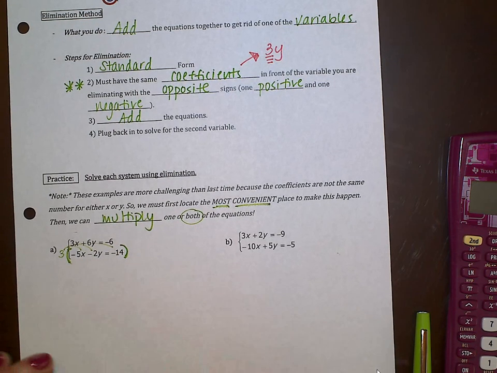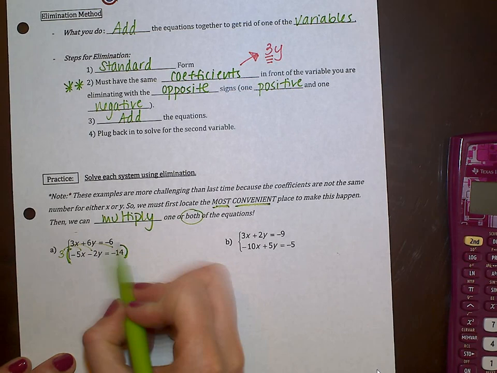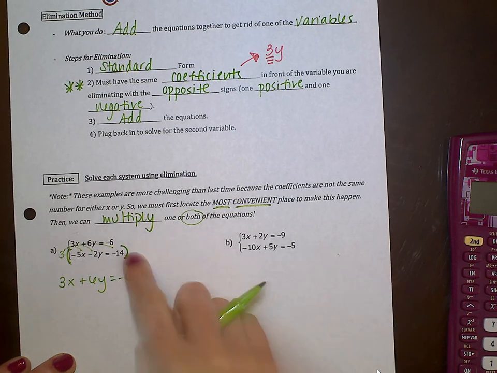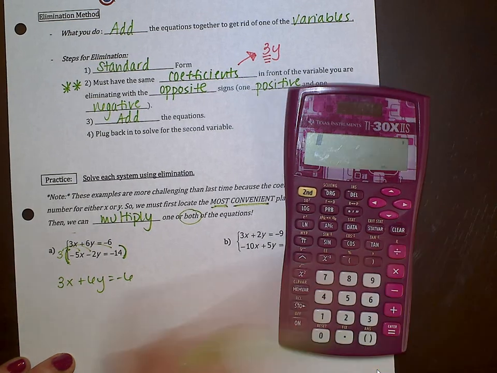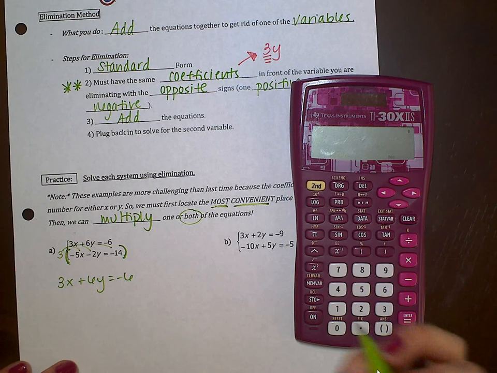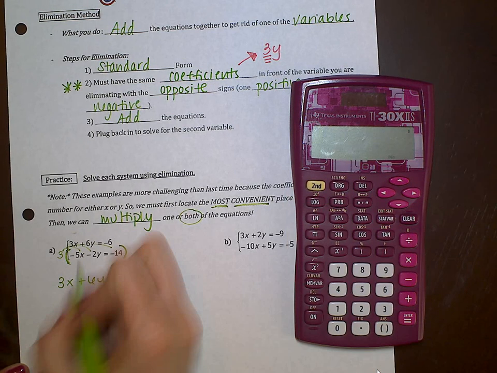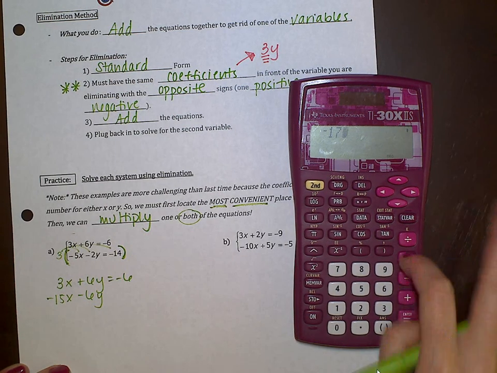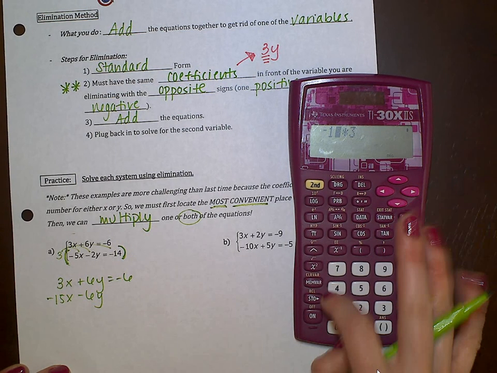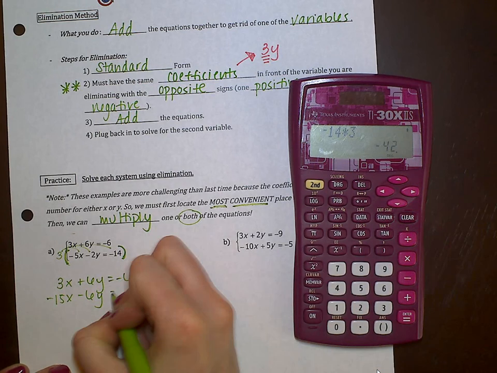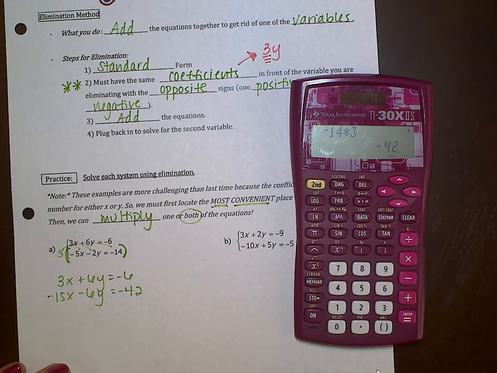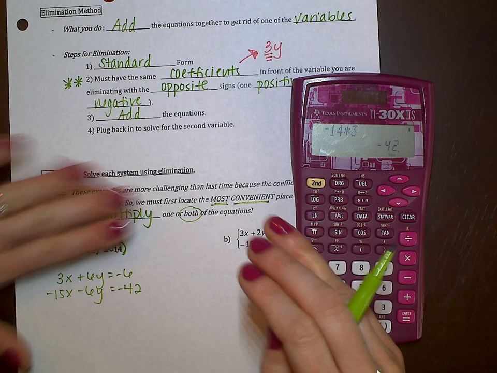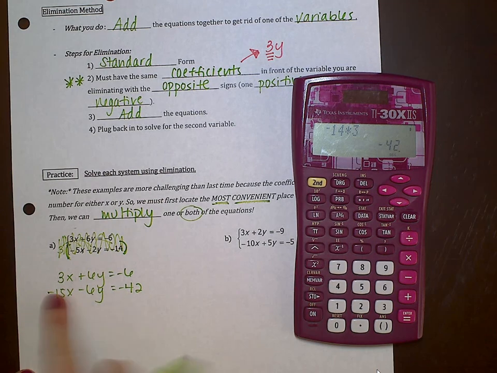All right, what I'm going to do is I'm going to go ahead and just copy the first equation down below. And then I'm going to distribute 3 to the second equation and change every single number in that problem. So I would have -15x minus 6y, and then 14 times 3, that would equal -42. All right, I changed the original problem, so I'm just going to cross off what I started with. Now here's my system that I want to look at.